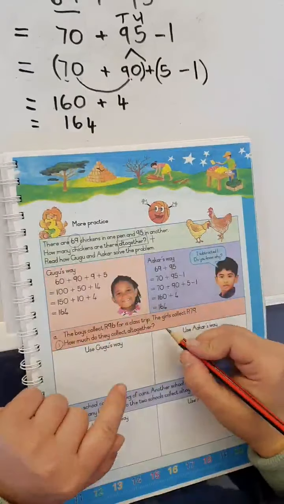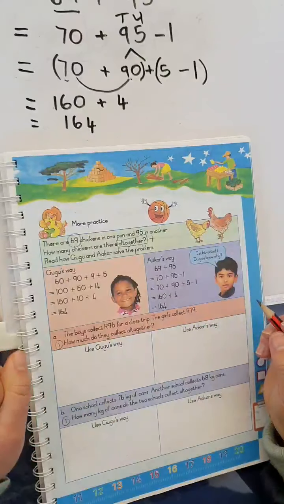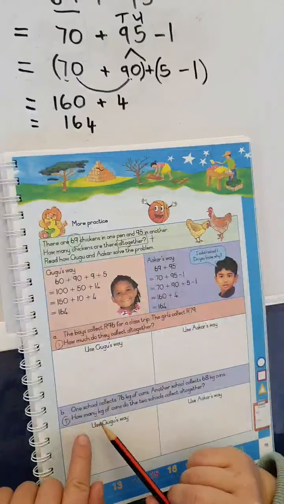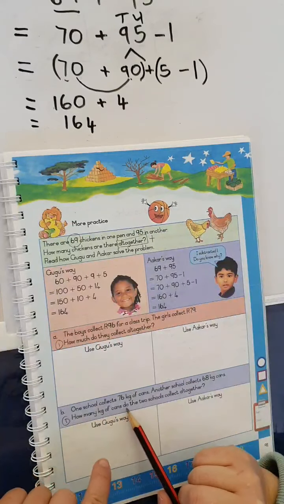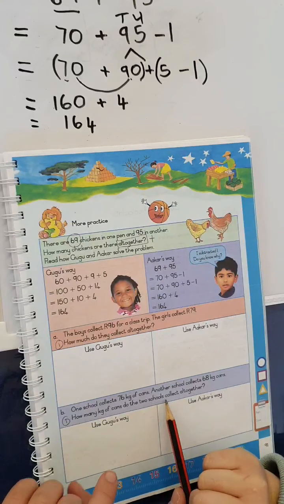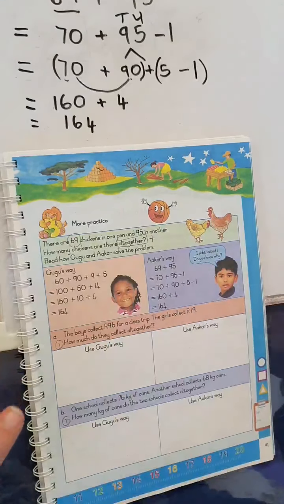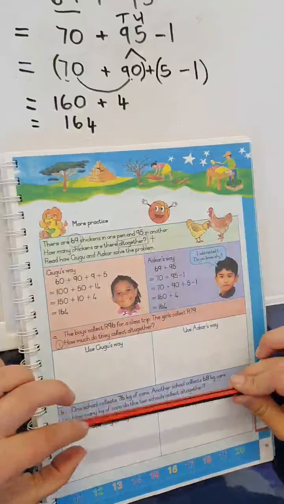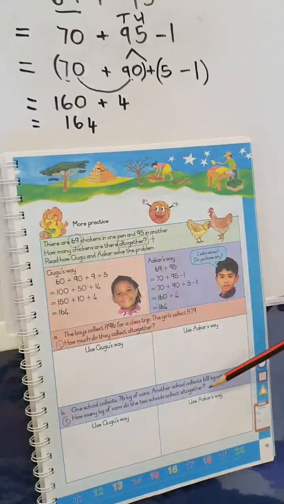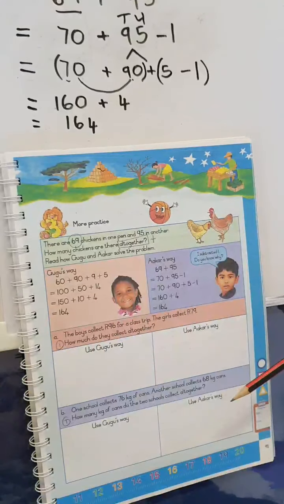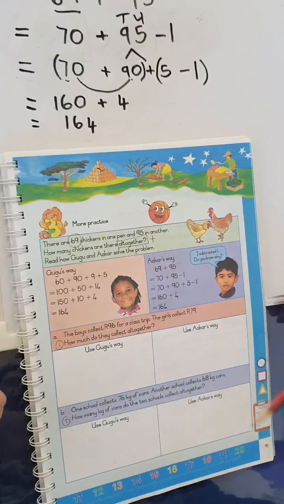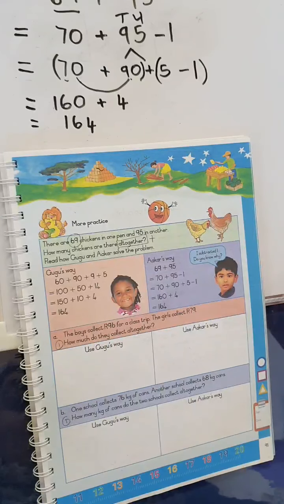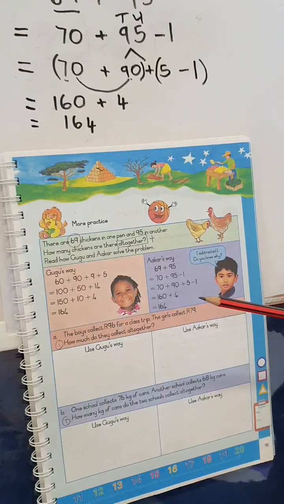Circle that word, and then you can write the plus or the minus. At B, how many kilograms of cans do the 2 schools collect all together? Again, find the word in that sentence that will help you understand whether you're going to do an addition or subtraction. Okay, so that's what you're going to do at page 91.